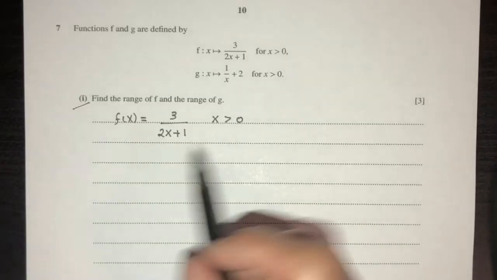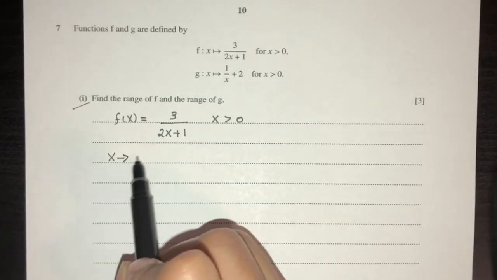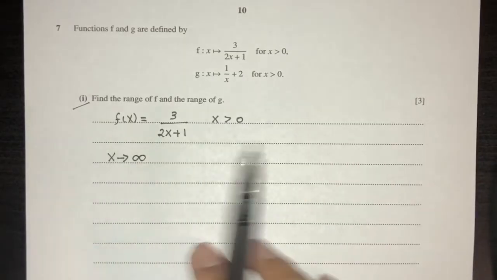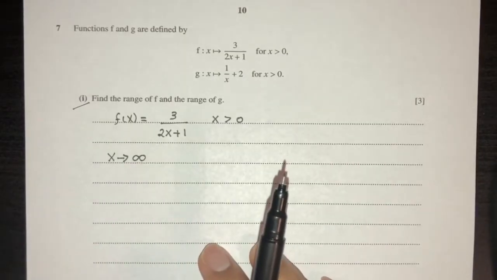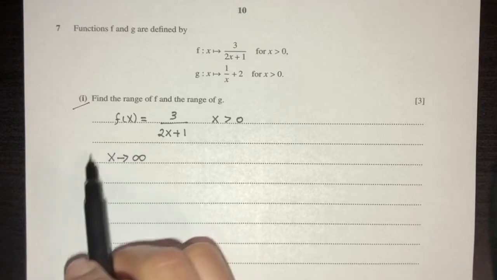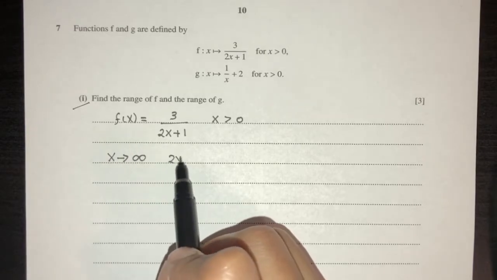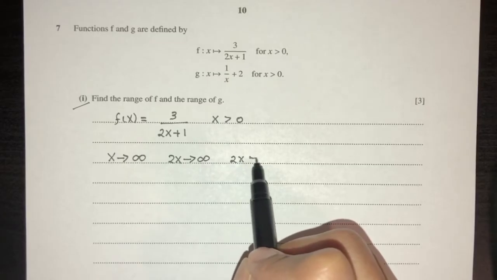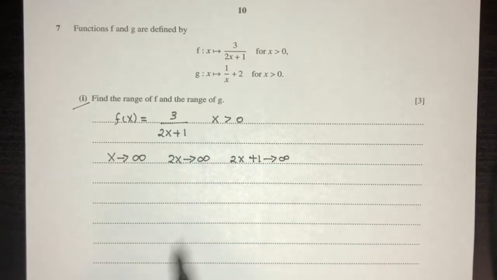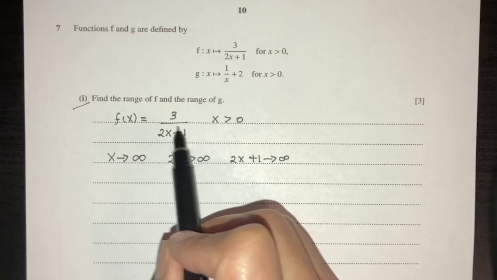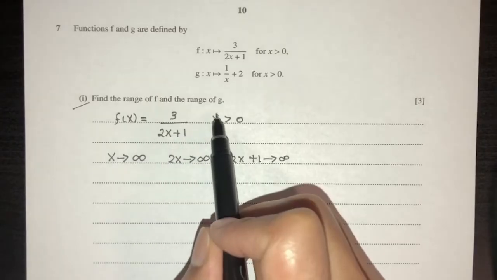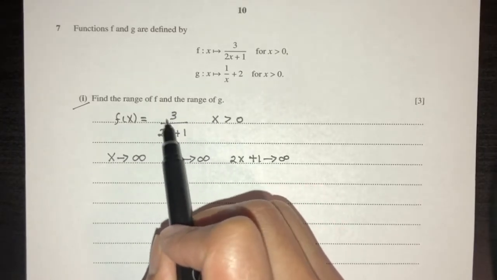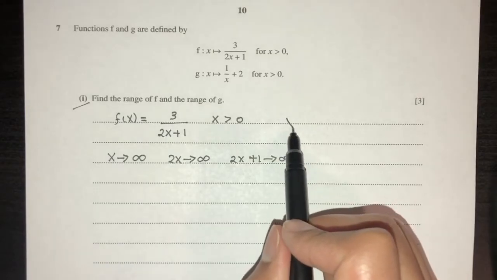For example, we know that x can go to infinity. If x goes to infinity, it means that 2x also goes to infinity, and 2x plus 1 also goes to infinity. Now if the denominator continues to increase, what happens to the value of 3 over it? It keeps going down.